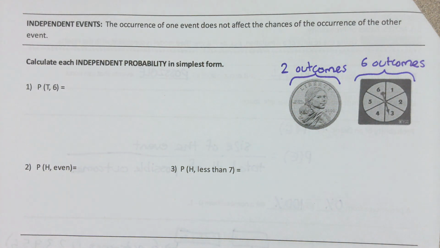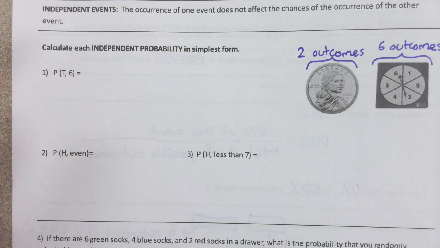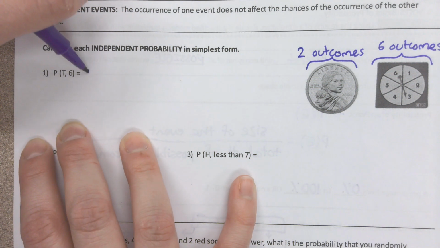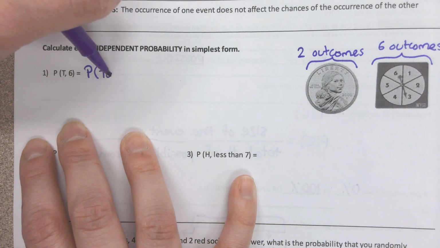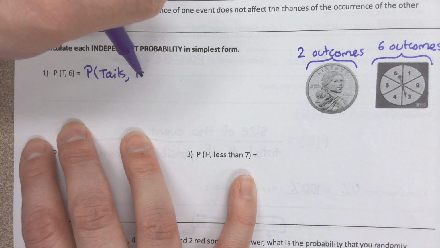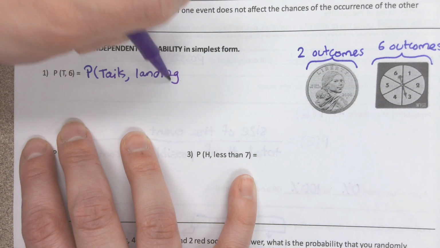Numbers 1 through 6 on there. This is where you have to understand the notation, because this is how the probability will be written in short form. Number 1, probability of T, 6. What that means is the probability of getting tails, then landing on 6.